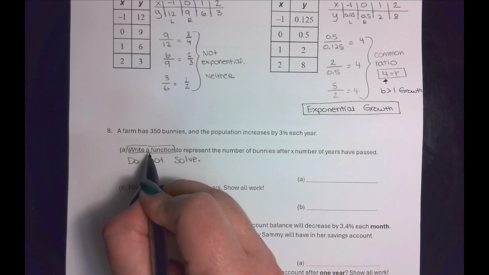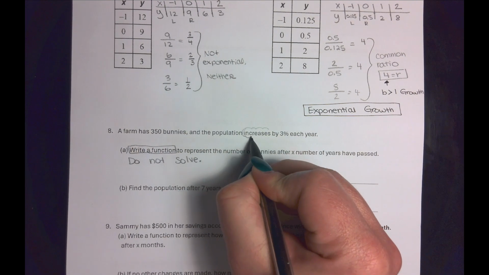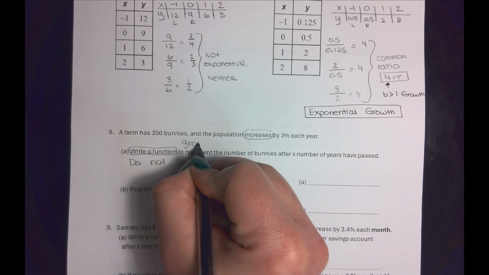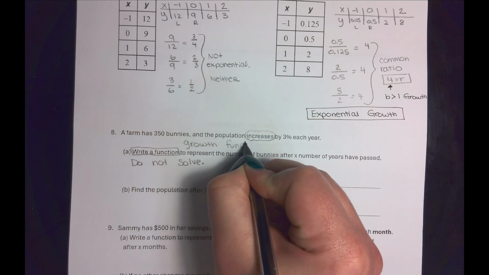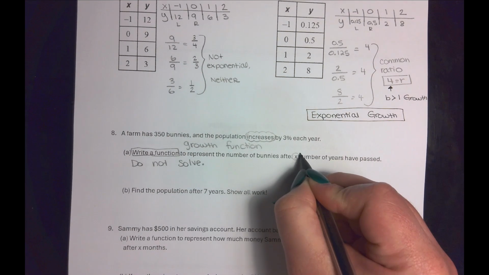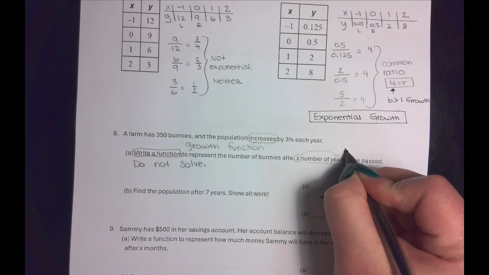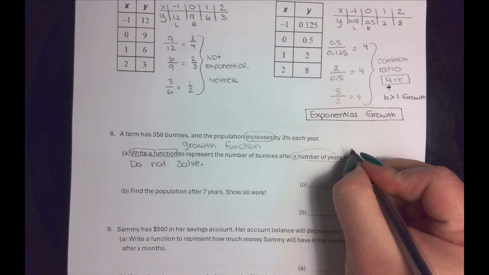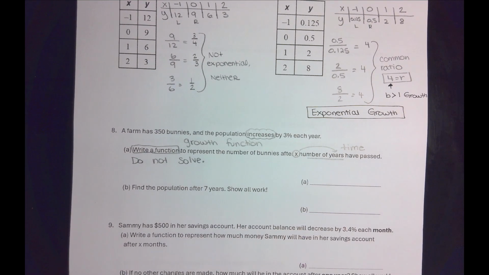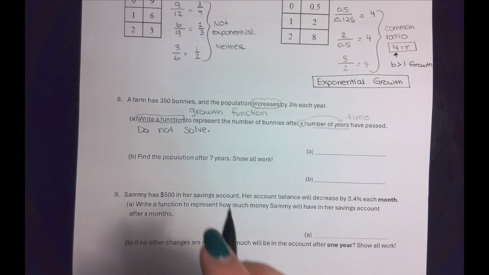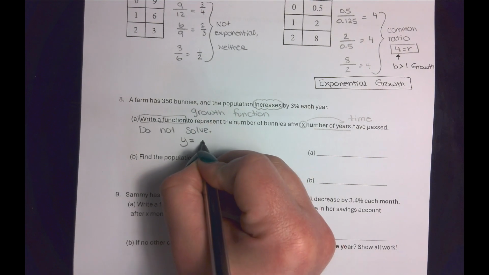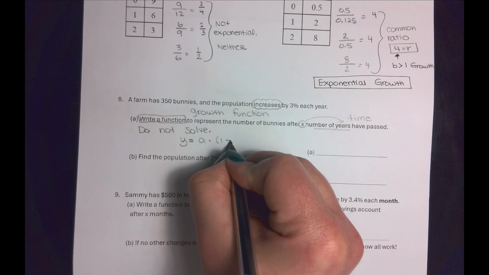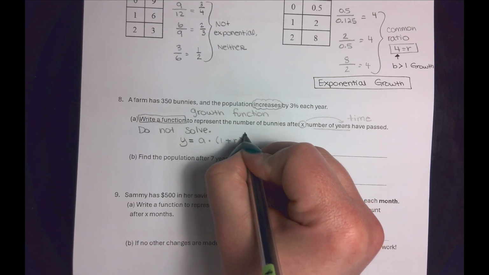We need to figure out if this is going to be a growth or a decay function. Because we are increasing, this is going to be your growth function. And they want you to use X as the number of years. So number of years represents the time. Instead of writing T for time, they're going to ask you to write X for time. So let's write out our exponential growth formula. Y equals A times 1 plus R to the T power.